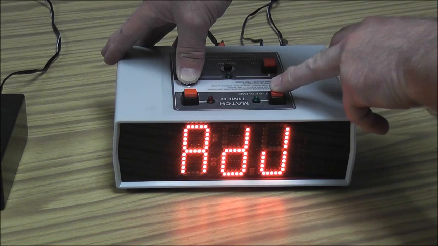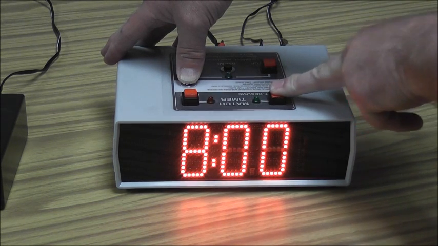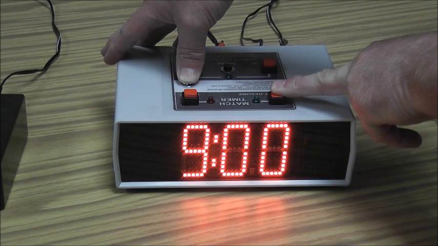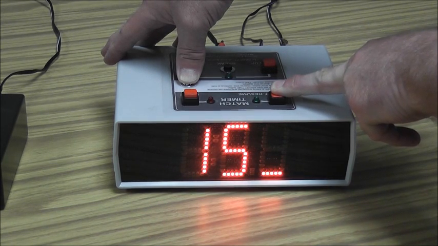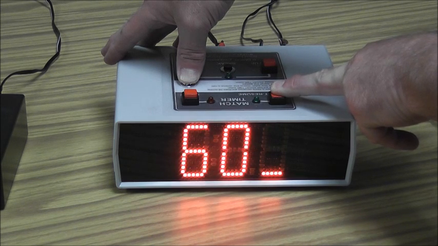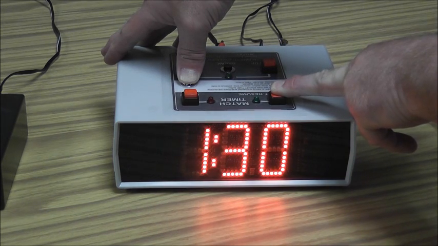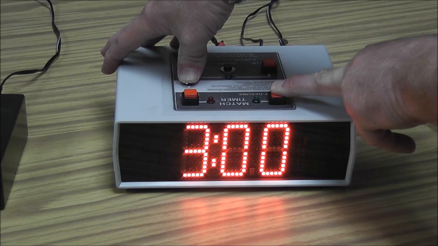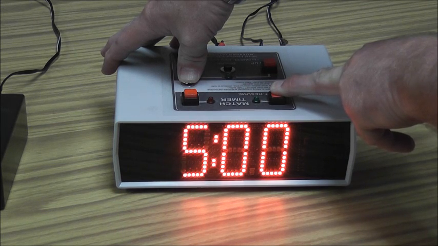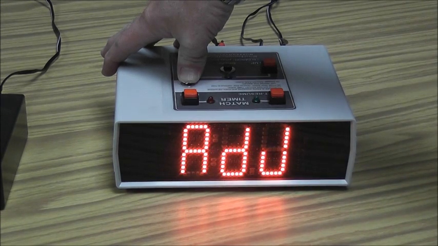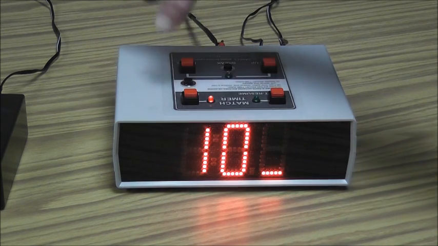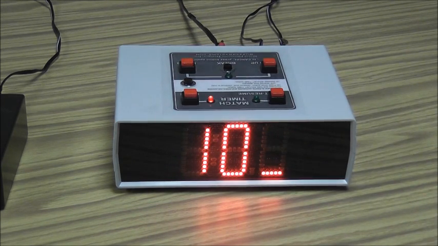It will initially show the present time for the match timer, which is 8 minutes. It goes to 9, 10 minutes, 12 minutes, 14, 15, 30, 45, 60 minutes. Then it goes all the way around to 60 seconds, 2 minutes, 3 minutes, 4 minutes, 5 minutes, 6. I'm going to go ahead and let it set at 10. And then I release it, and it will stay at 10 minutes. Then I release the adjust time button, and it's ready to show us 10 minutes.